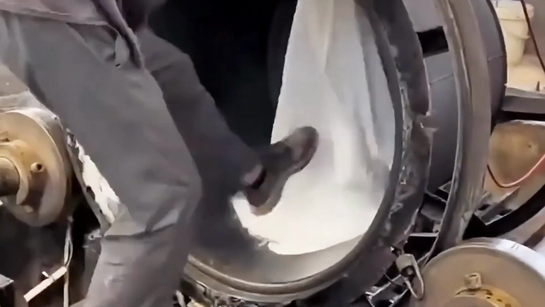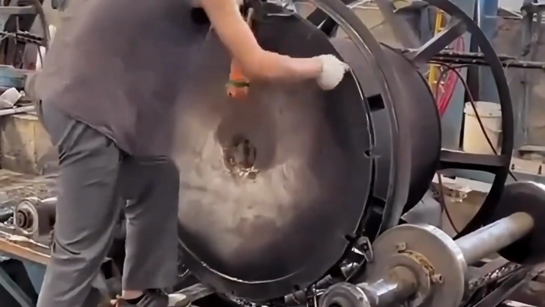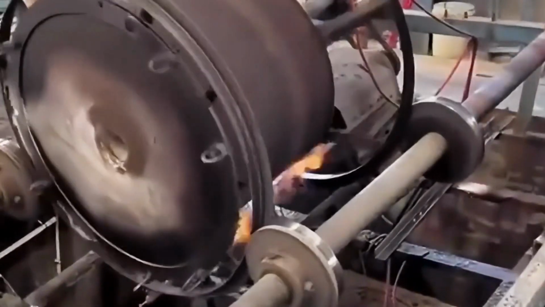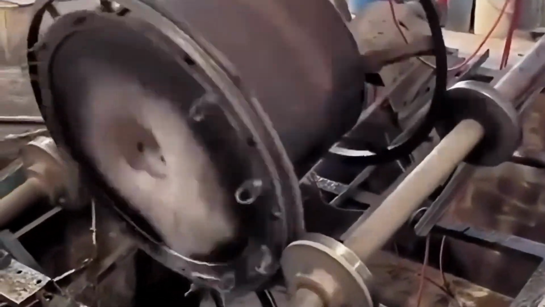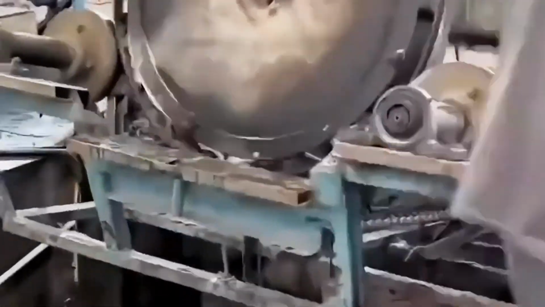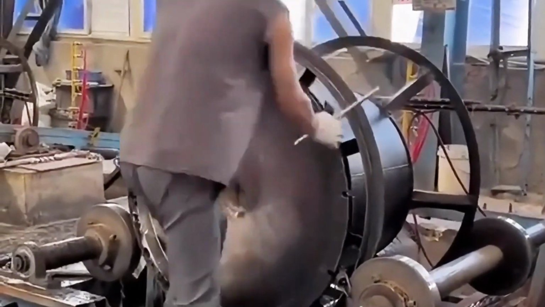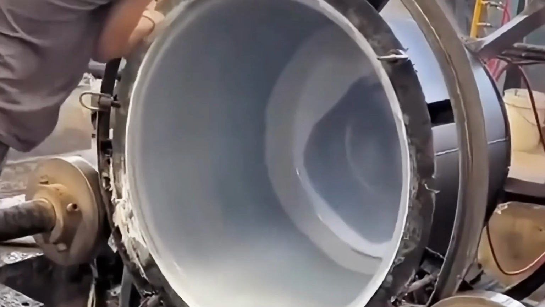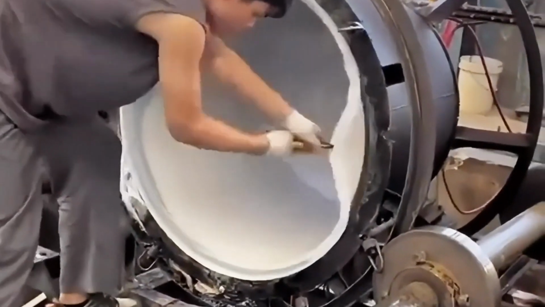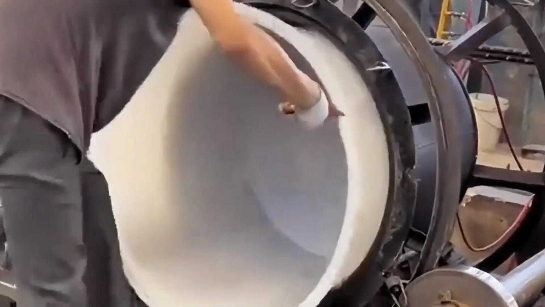In rotational molding, a measured quantity of plastic powder is placed into a hollow mold. The mold is then slowly rotated in an oven around two perpendicular axes simultaneously. As the mold rotates, the plastic powder tumbles around the inner surface of the mold. The heat from the oven melts the plastic, which gradually coats the inner walls of the mold. Once the plastic has fully melted and uniformly covered the mold, it is cooled, usually by air or water, causing the plastic to solidify into the desired product shape.